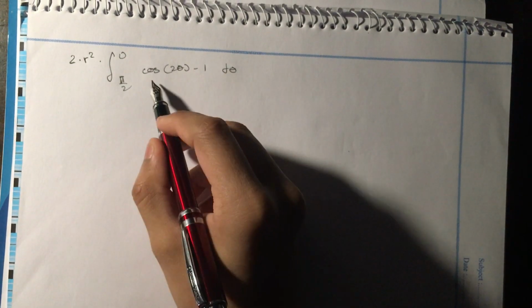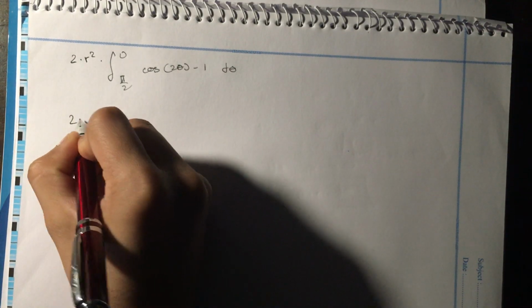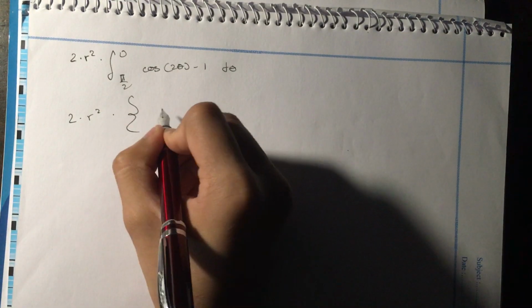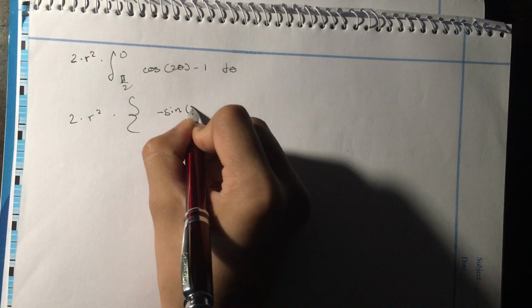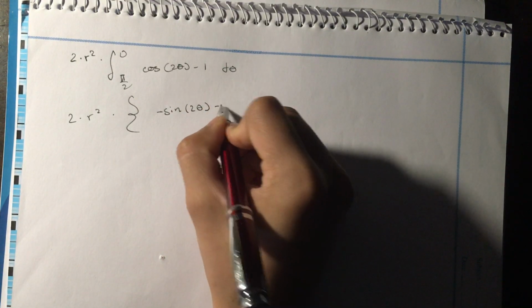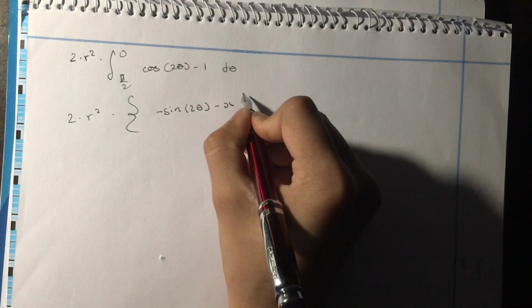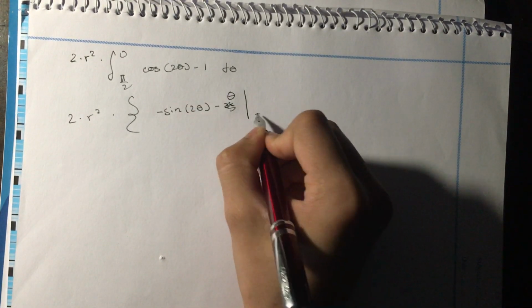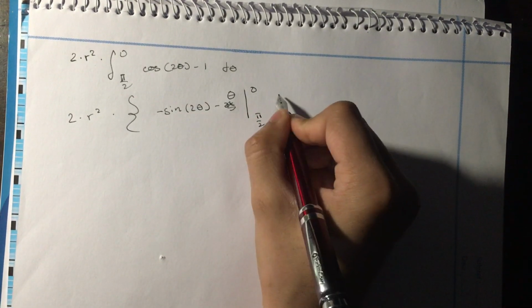Okay, cool. So we know the integral of cos of any angle is just equal to sine. So we now have 2r squared times sine of 2 theta, and we know the integral of negative 1 is just negative x, and now we have to integrate from pi over 2 to 0.